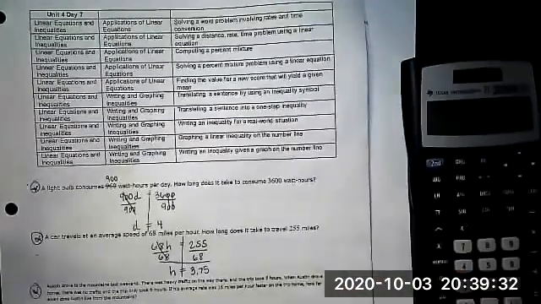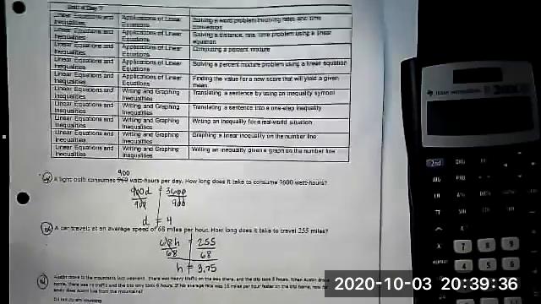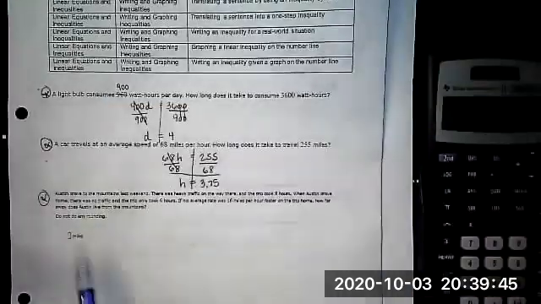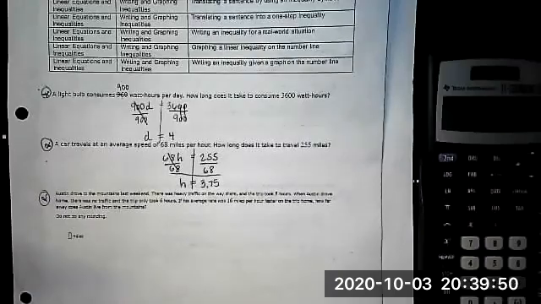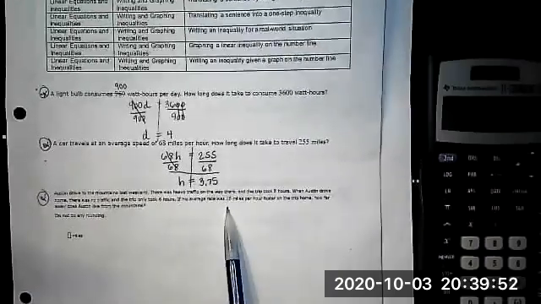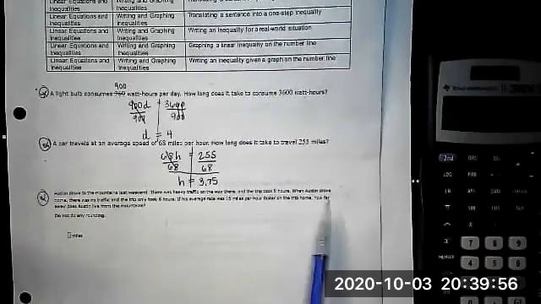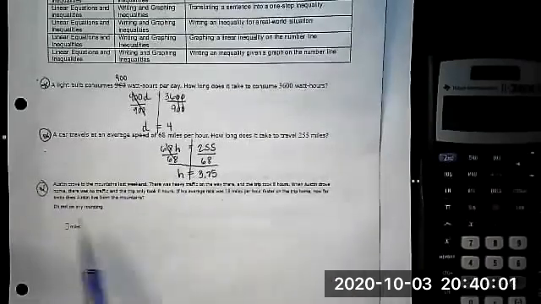All right. Next, Austin drove to the mountains last weekend. There was heavy traffic on the way there, and the trip took 8 hours. Sorry. When Austin drove home, there was no traffic, and the trip only took 6 hours. If his average rate was 16 miles per hour faster on the trip home, how far away does Austin live from the mountain? Do not do any rounding.